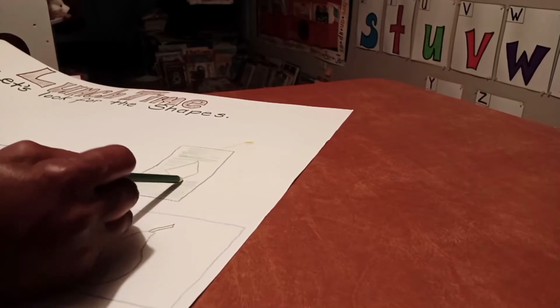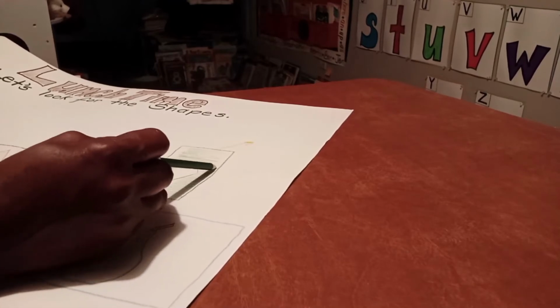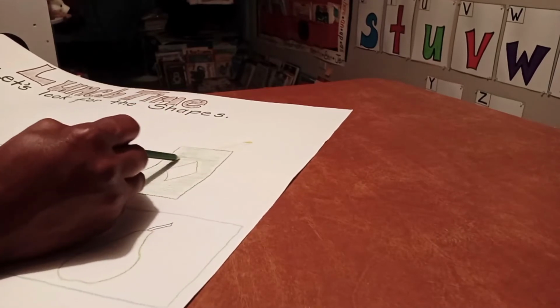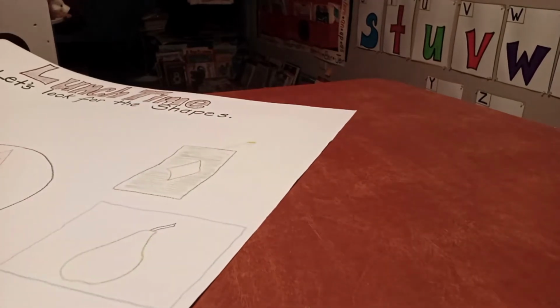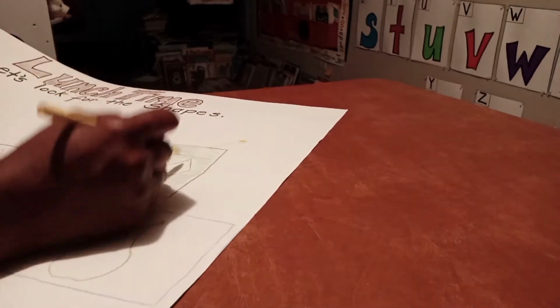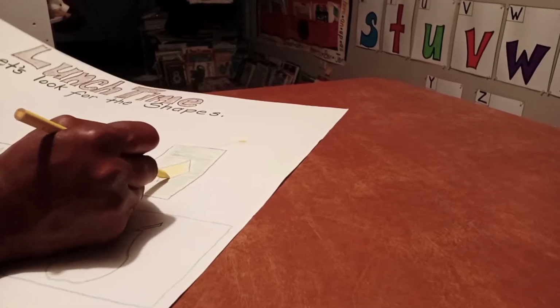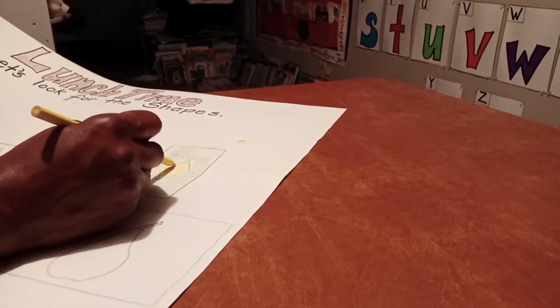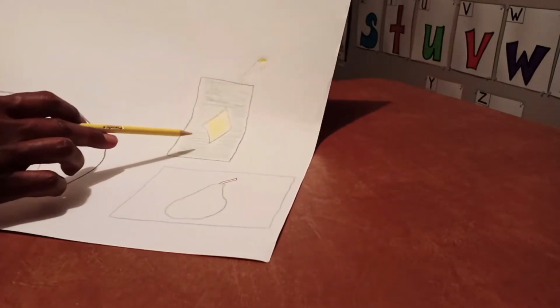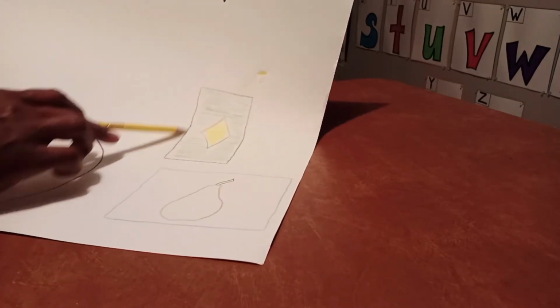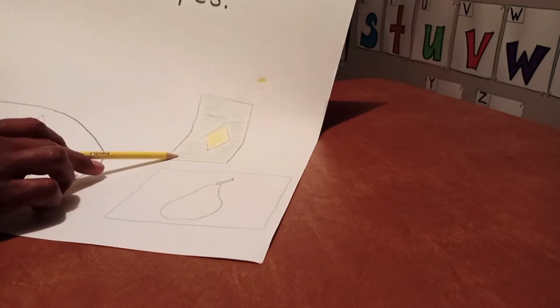We don't have to color it all the way in, just enough so we know that it is juice. And I'm going to color inside the diamond shape yellow, just so we can keep looking at that shape, because we don't want to lose that the diamond is inside of the rectangle. The diamond is inside of the rectangle.